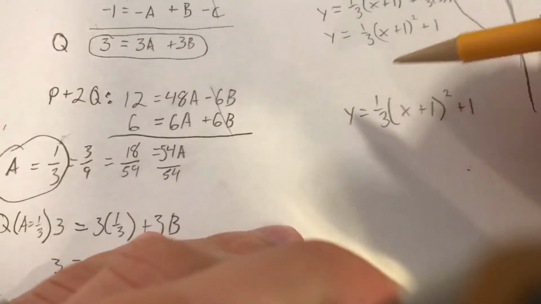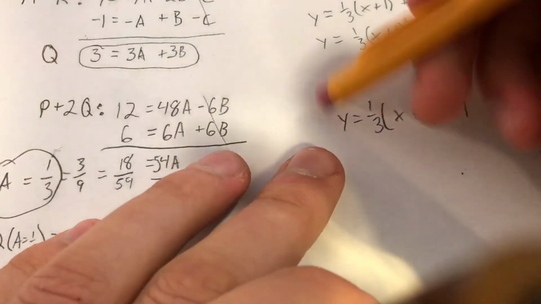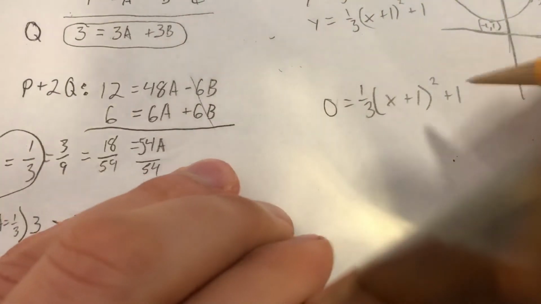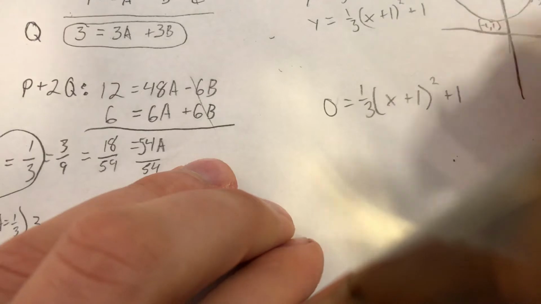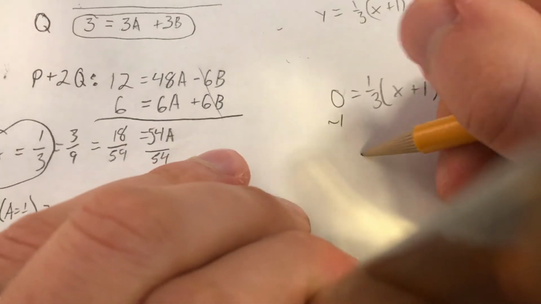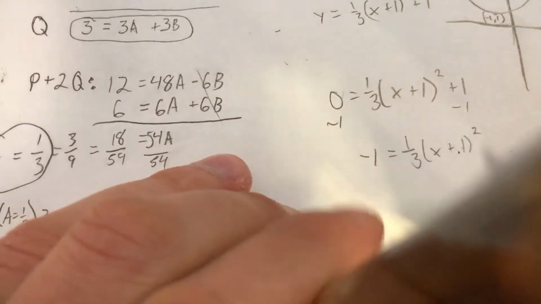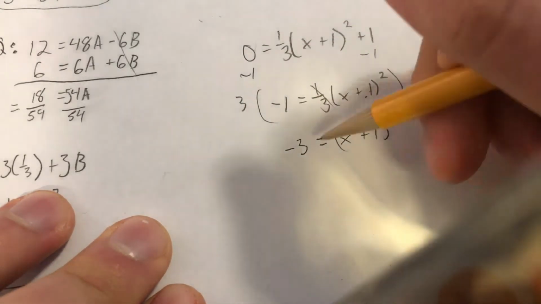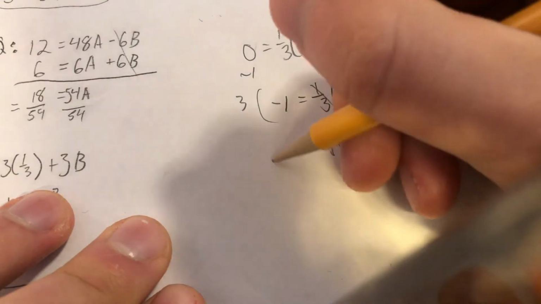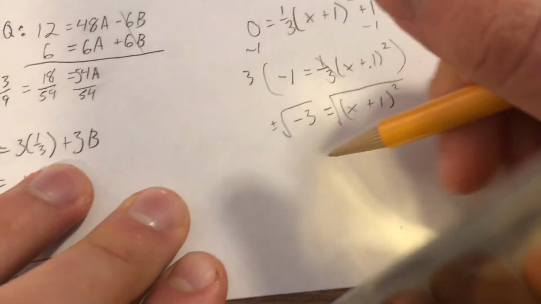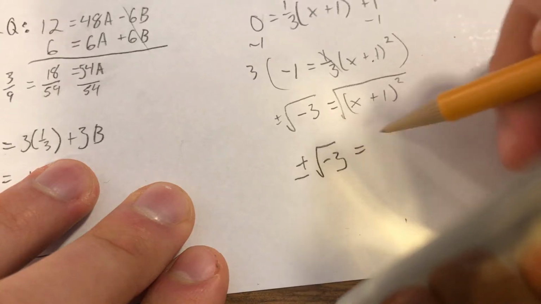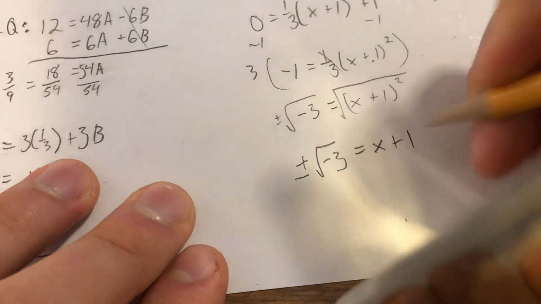Now from vertex form, it'll be really easy to come up with my zeros. So we're going to do something similar to the proof of the quadratic equation. I'm going to set y equal to 0. From there, I want to get x on its own. So start with subtracting 1. And just multiply the whole thing by 3. That'll fix that. Square root both sides. End up with a plus or minus over here. So I have plus or minus the square root of -3 equals x plus 1.